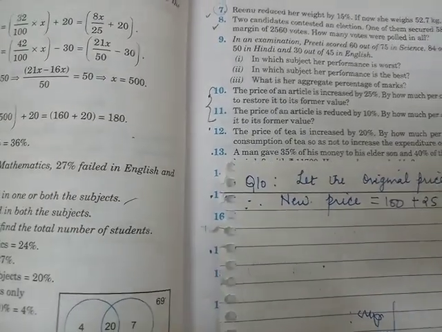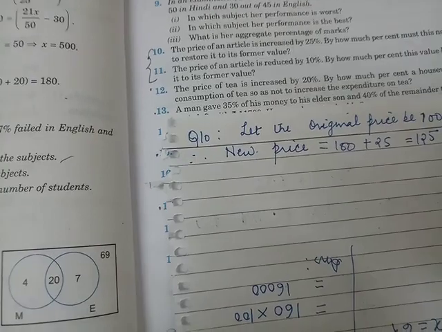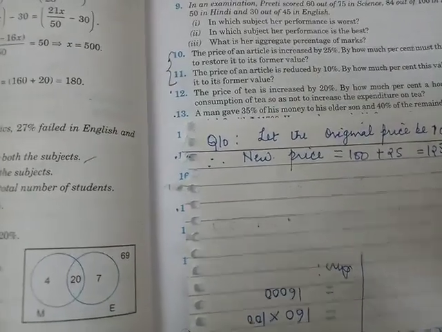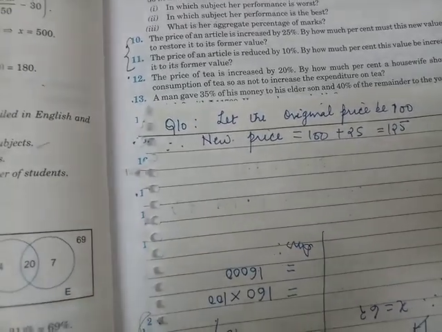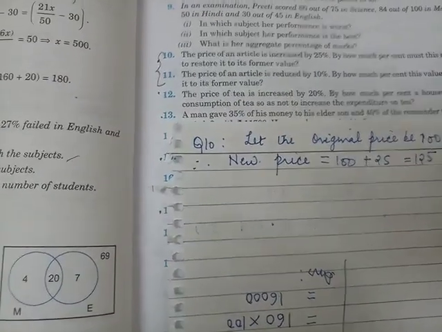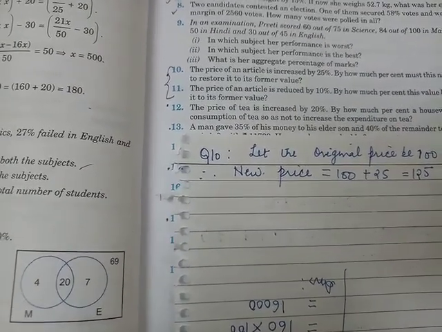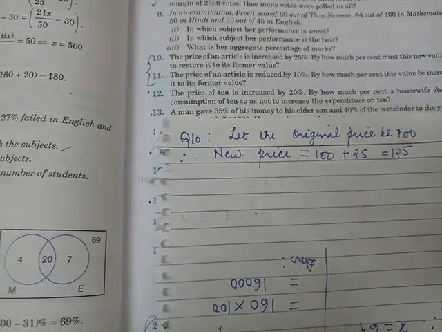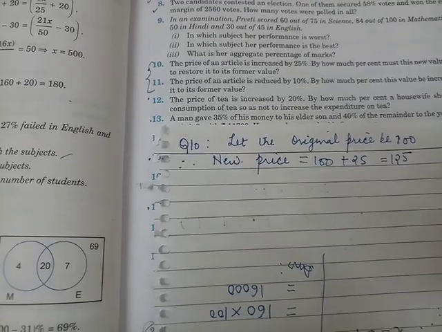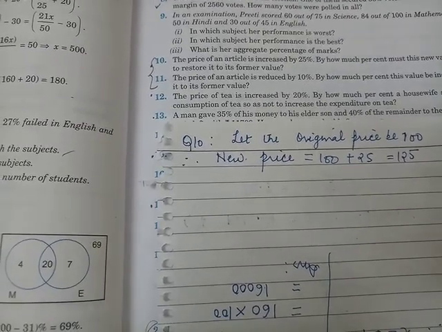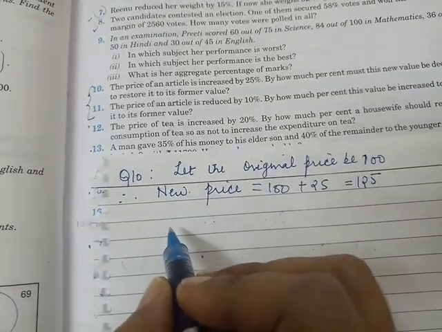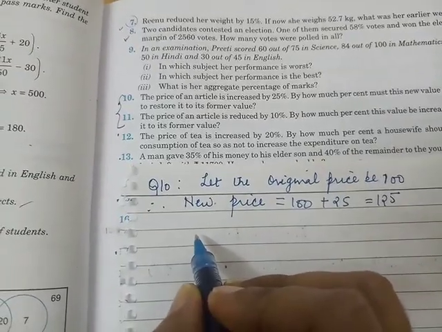Now we want to find the decrease percentage. So we'll apply the formula. Which formula are we going to apply? You can apply the formula of the previous reduced quantity and the original quantity, or you can apply the formula of decrease percent. I apply the formula of decrease percent, that is easier.